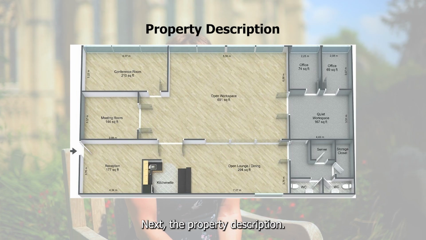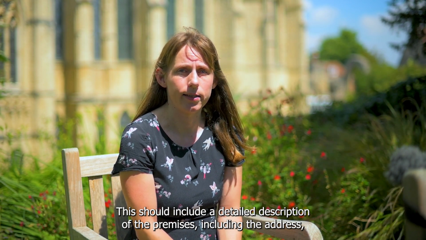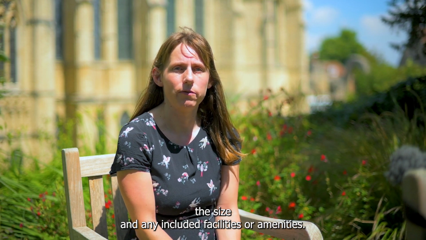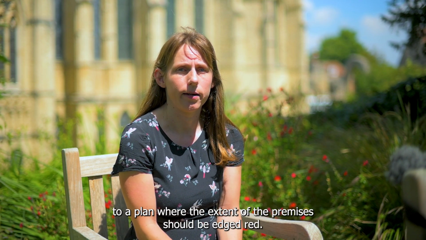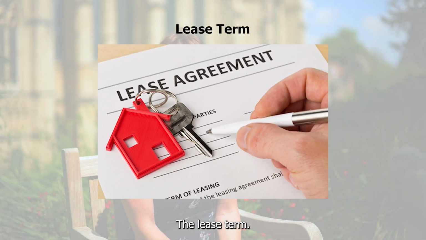Next, the property description. This should include a detailed description of the premises, including the address, the size, and any included facilities or amenities. The description will usually refer to a plan, where the extent of the premises should be edged red.